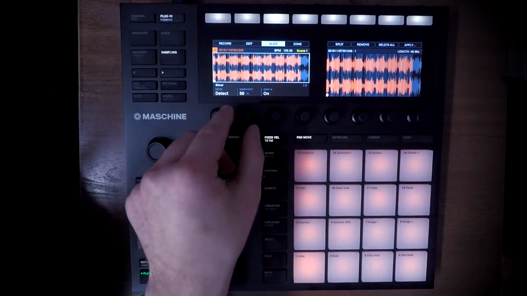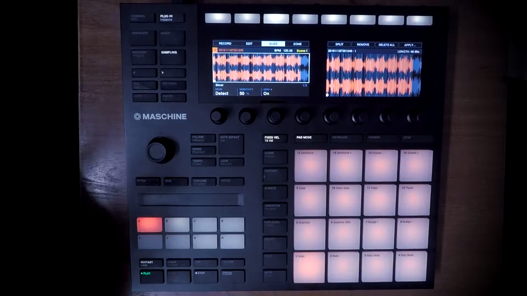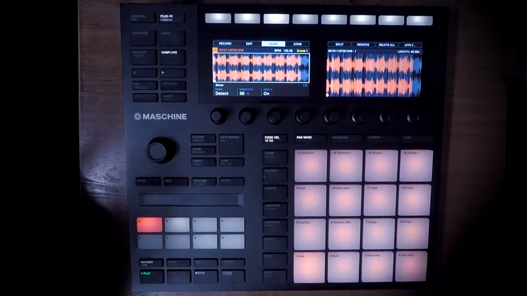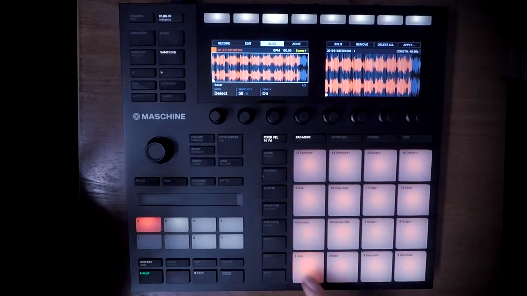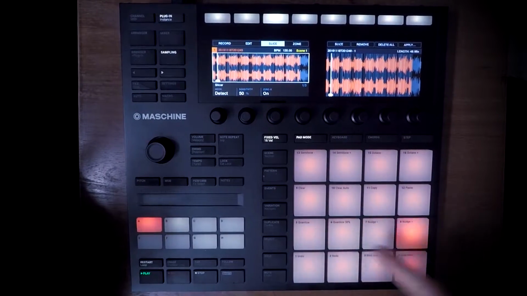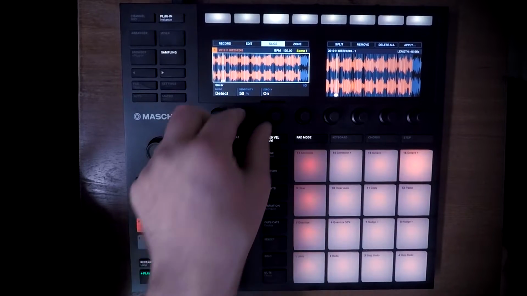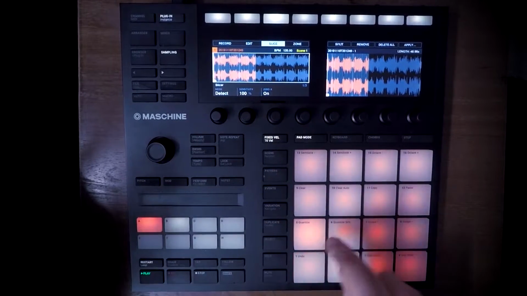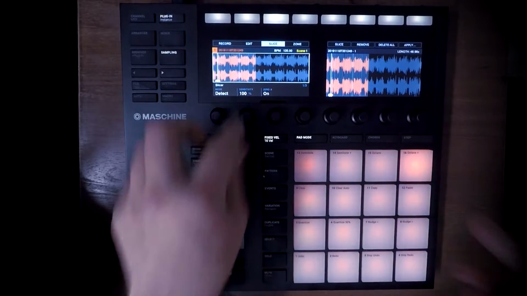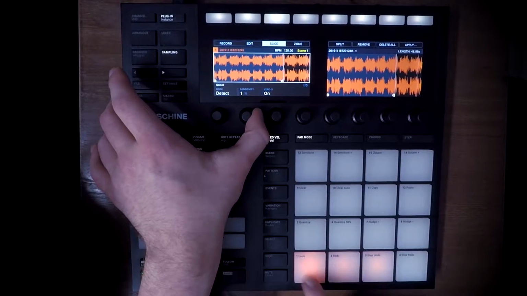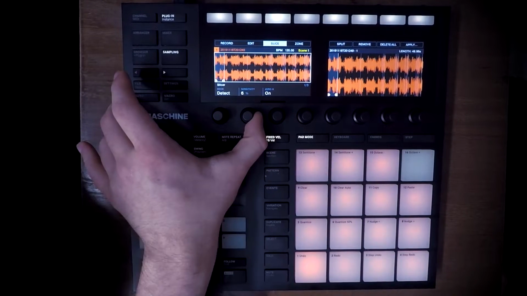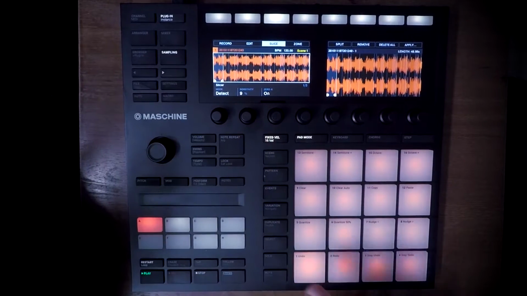The last one is detect. If you are familiar with Ableton's Simpler or any type of auto slicing, this is going to be very similar to that. Basically, it'll have a certain sensitivity level, and it'll try its best to find transients, peaks in the audio to slice it at. You can change the sensitivity, adding a lot more microcuts, or reducing it until it just goes to maybe a couple pads. If we turn the sensitivity down, we can get just about 16 pads.